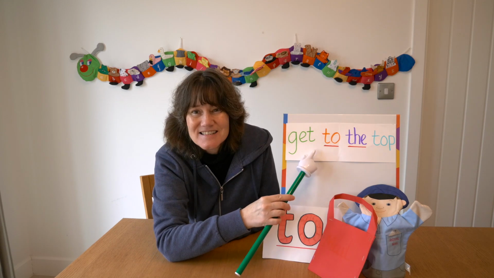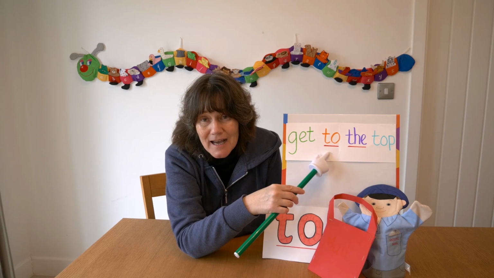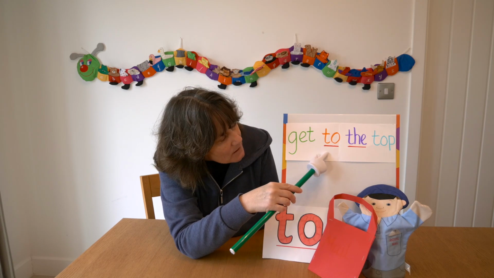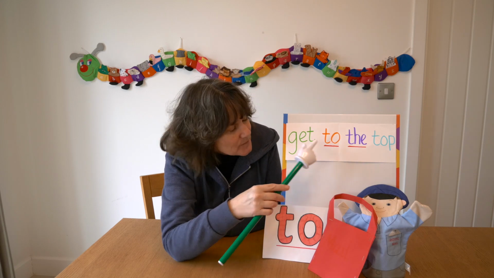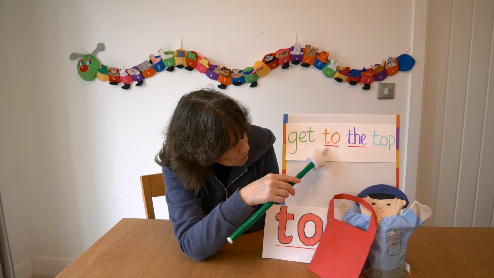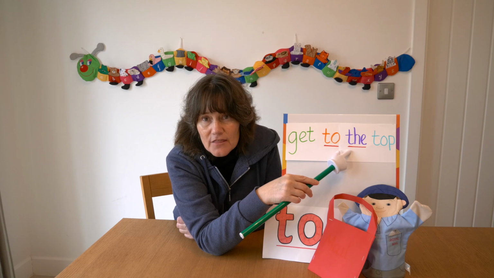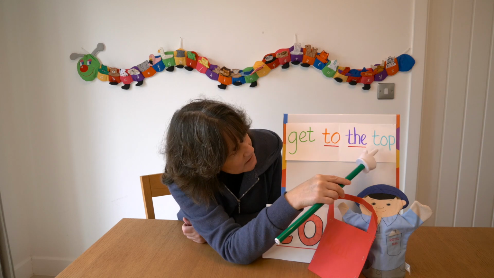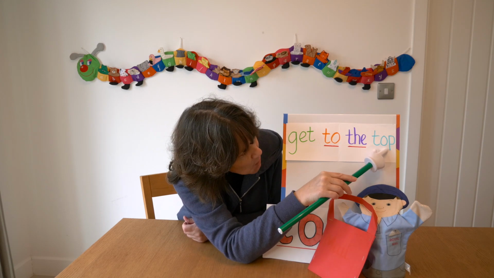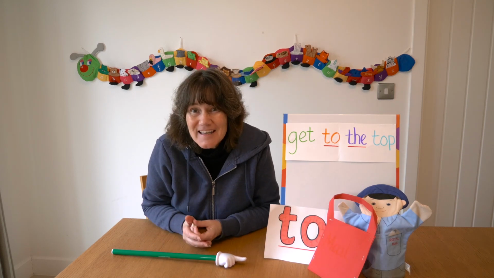Let's have a go at reading the message. Get. I can't sound that word out. It's got a red line underneath it. But I remember that's the word to. That's today's new word, isn't it? Get to. There's another tricky word underlined in red. The. Get to the top. Top. Get to the top. I wonder where the top is.